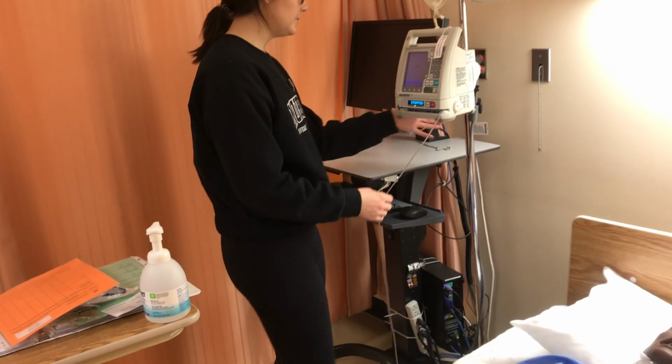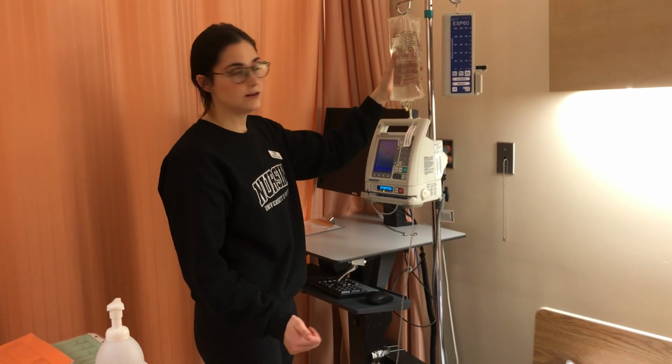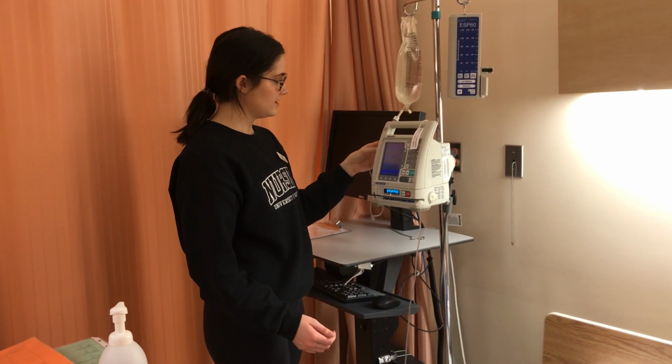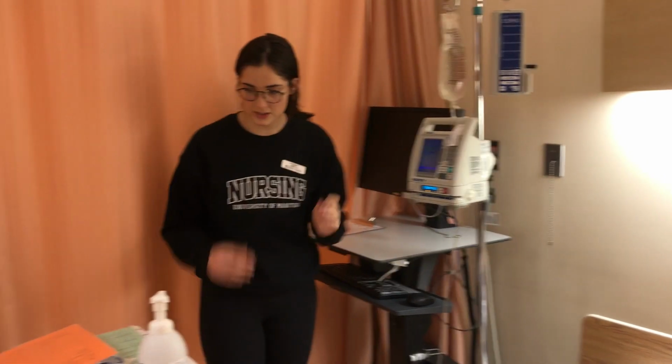Make sure all the clamps are open. Make sure that there's the right medication in here. So this is normal saline. That's perfect. And there's a label on here that got changed today, and it's infusing at the right rate. So that's all good to go.